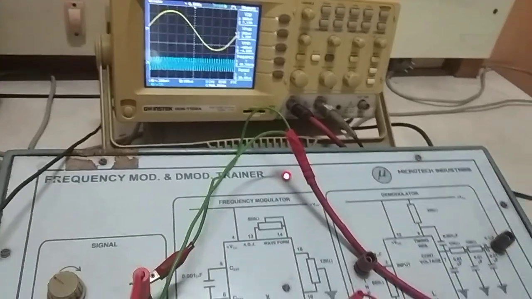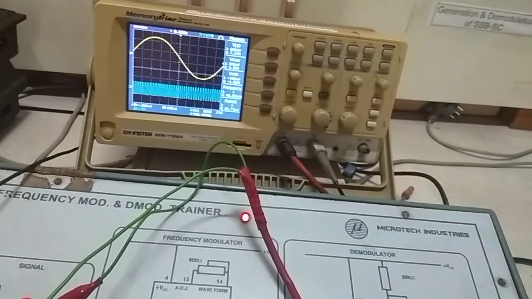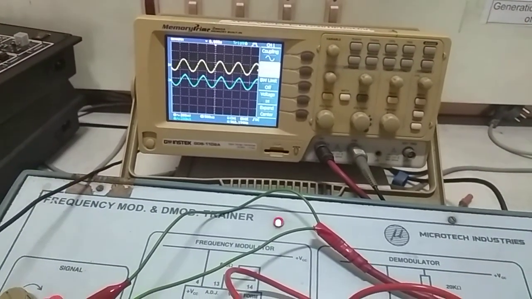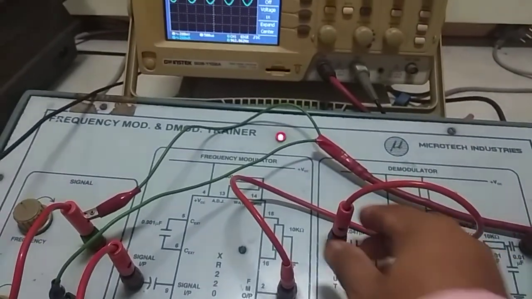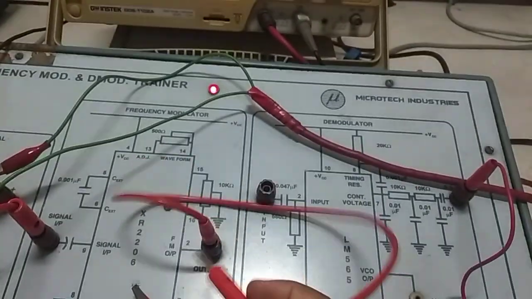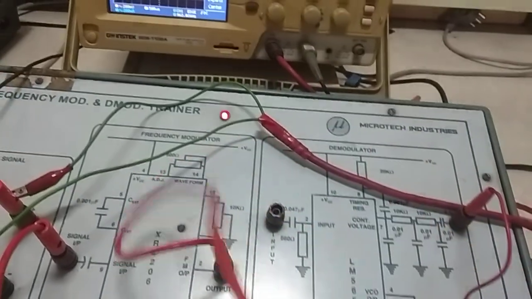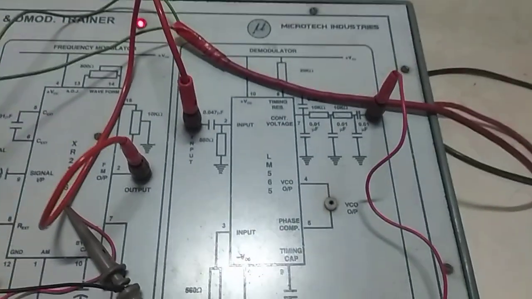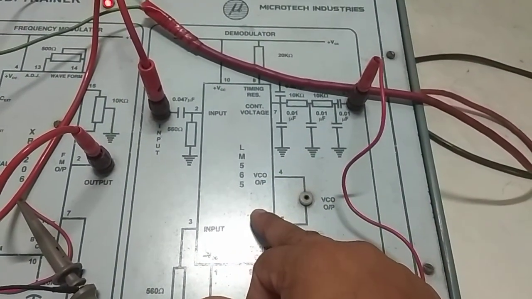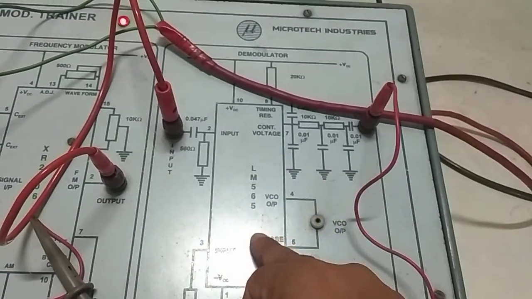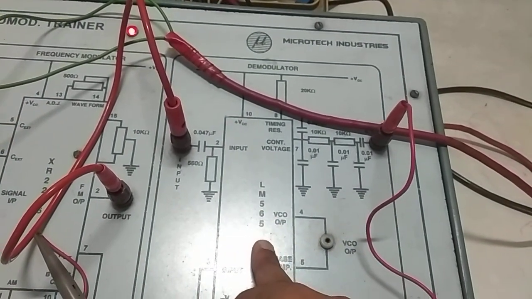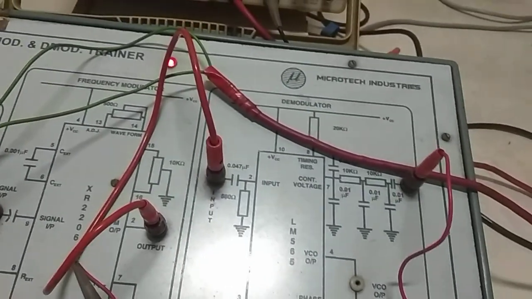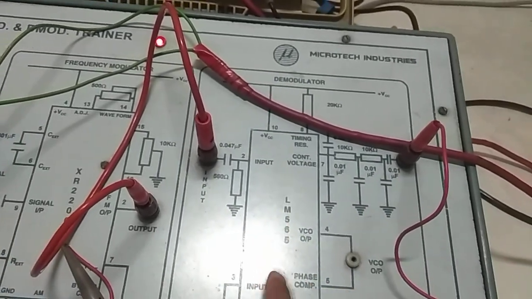Now we are going to demodulate the signal. So now look at the demodulator connection. What is there? Look at this. From this end we get the modulator output, and then we have to connect it to the demodulator right here. That is the IC LM565, a VCO IC. Sometimes the 565 will not be there, then you can use the 566. So there are two types of VCO ICs, the 565 or 566.